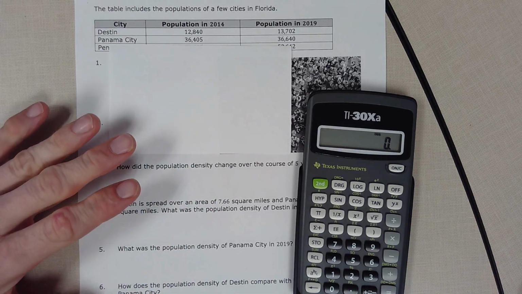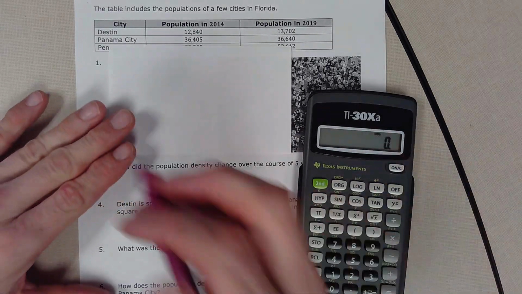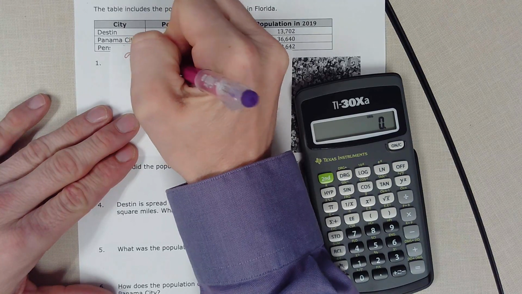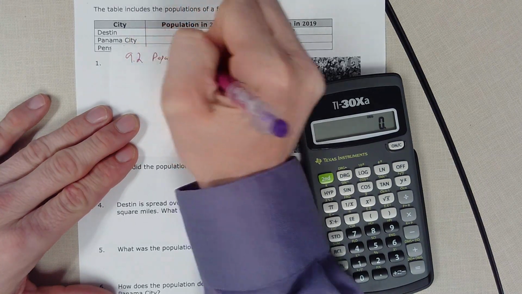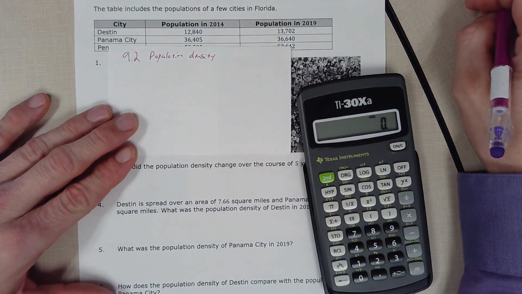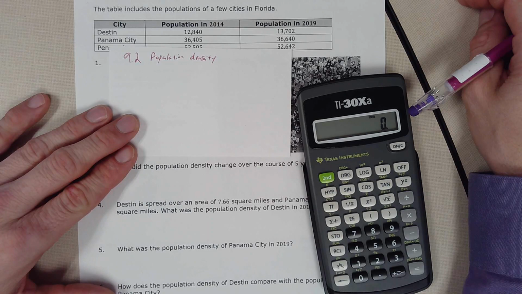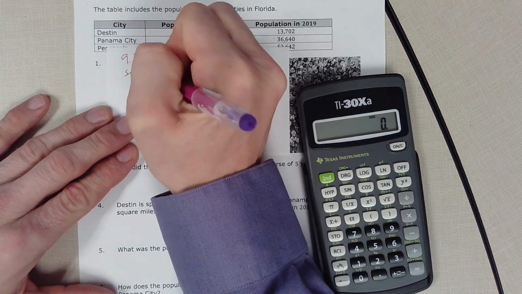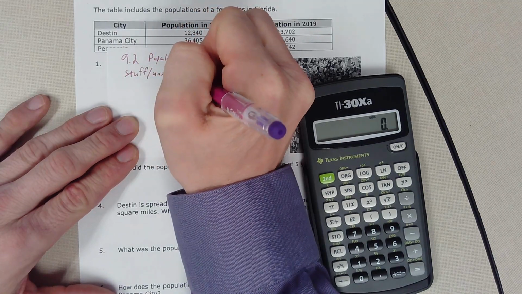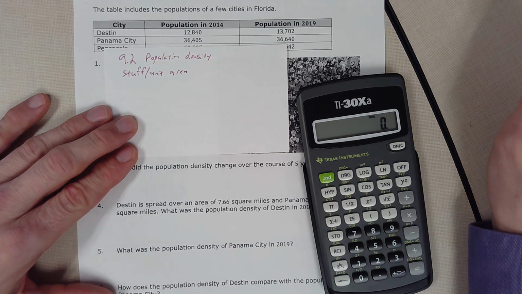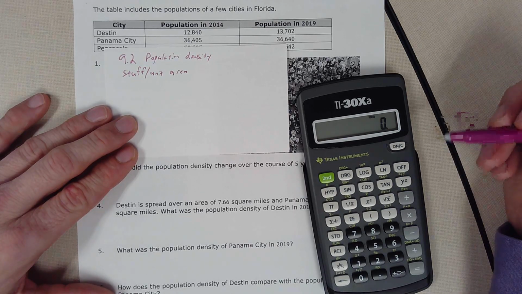All right, so we're going over section 9, lesson 2. So this is 9, lesson 2, and we're talking about population density. Population density is just a way to measure the amount of stuff per unit area, right? Also going to go into some unit analysis here, and hopefully it helps you understand how to use the railroad track method or unit analysis to do math.